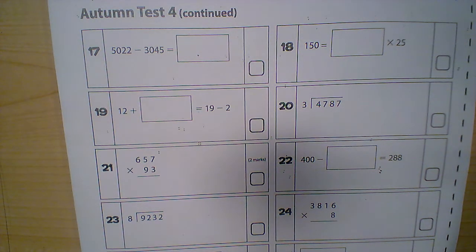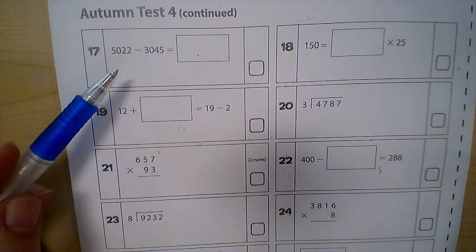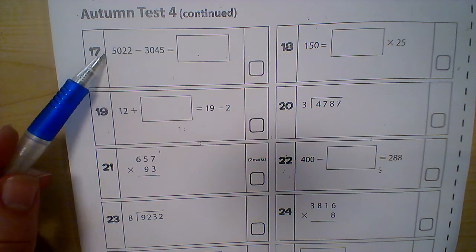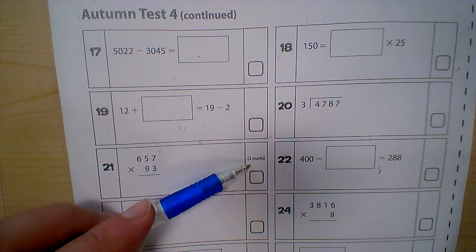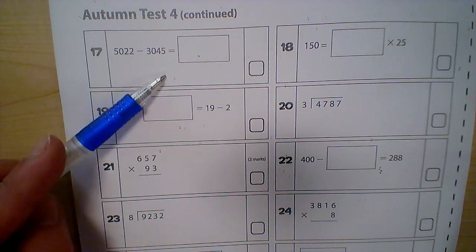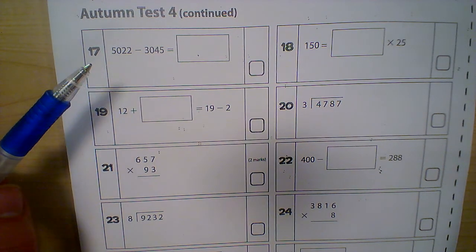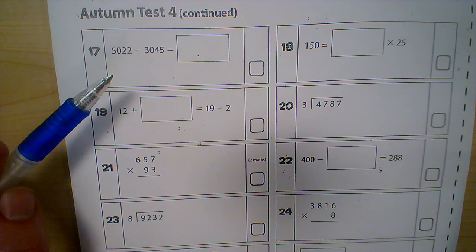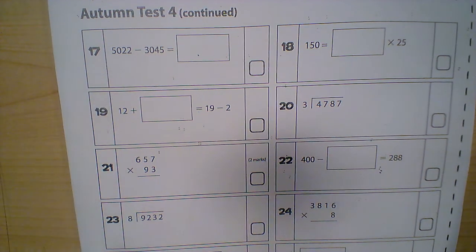Okay, on to part 2. For this second set of questions, some of the questions will need some more detailed working out, especially the ones worth 2 marks. You could use the space provided if you can fit it in there. You could also use a spare piece of paper, or as we often do on a Friday, you could use the back of your sheet to work out the questions.